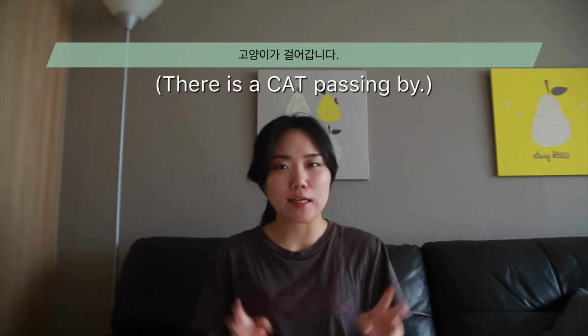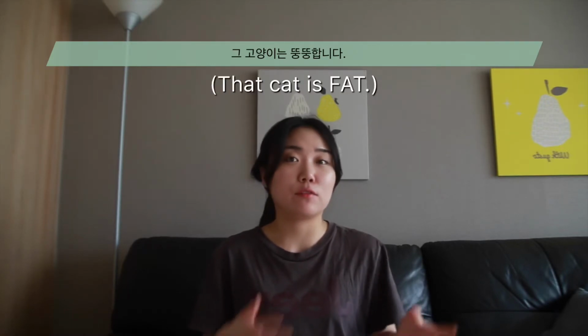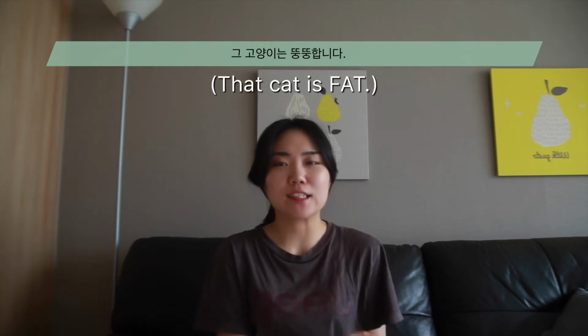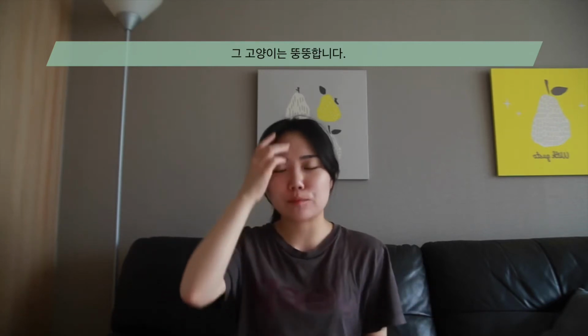Another example, 고양이가 걸어갑니다. There is a cat passing by. So you are talking about the cat. But when you say 그 고양이는 뚱뚱합니다, now we say the cat is fat. So we are emphasizing the fact that it's fat, not that it's a cat. So we say 그 고양이는 뚱뚱합니다. You don't say 그 고양이가 뚱뚱합니다 in this case.